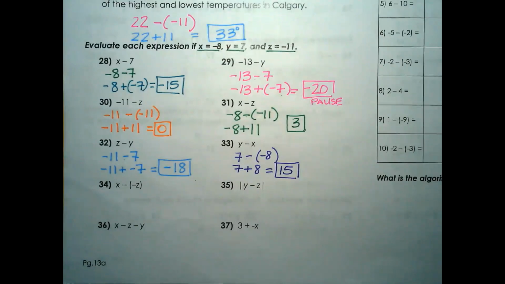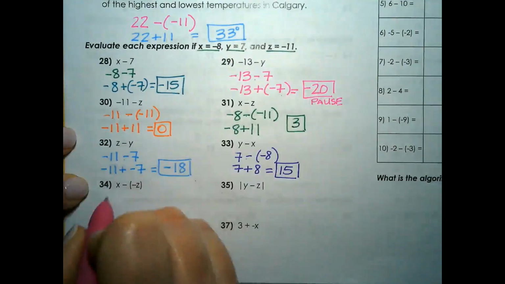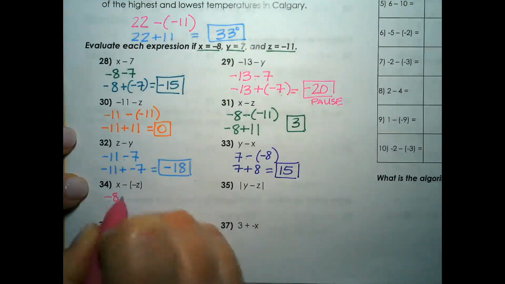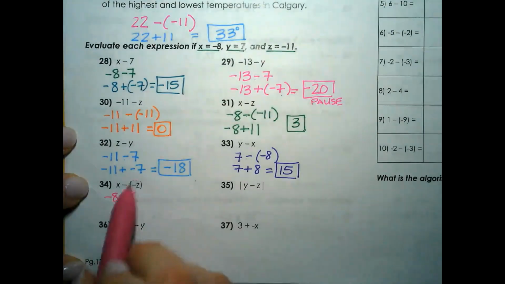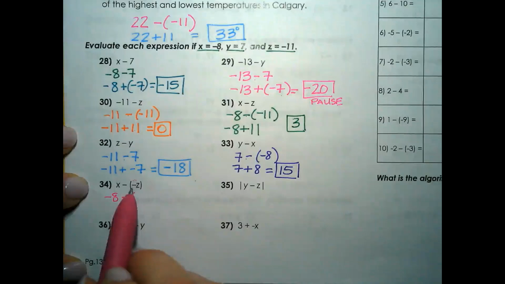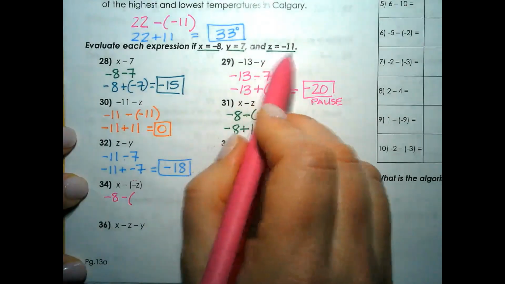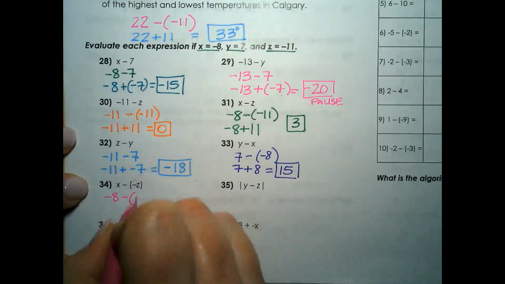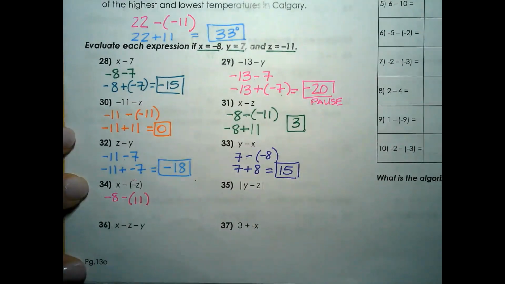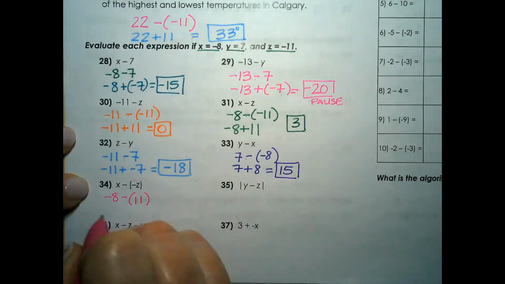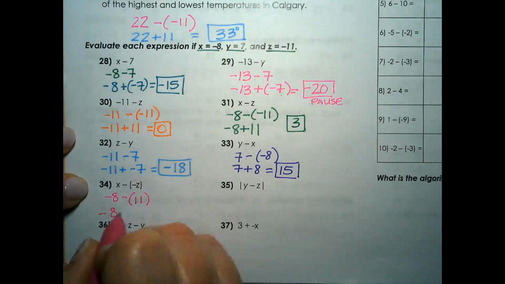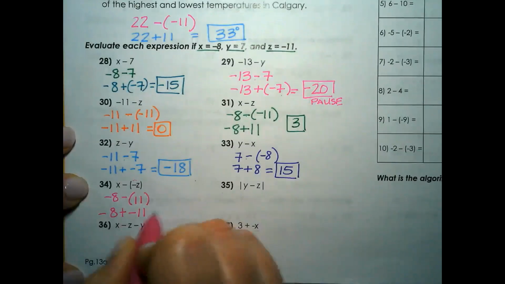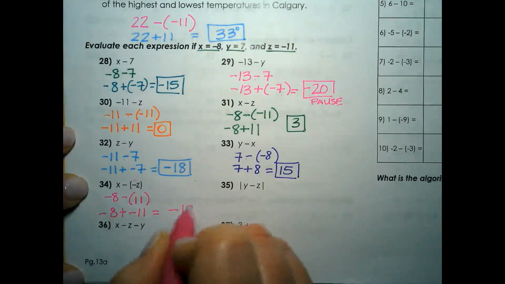Okay. Question number 34. Again, we start with substitution. So x is negative 8. And we are subtracting this. Whenever you see a little negative sign in front of a variable, it says the opposite of whatever that variable is. So since z is negative 11, this says take the opposite of negative 11. So we're going to make that a positive 11. All right, and then negative 8, we're subtracting a positive, so now I'm going to add a negative. They're the same sign, and we add them together.